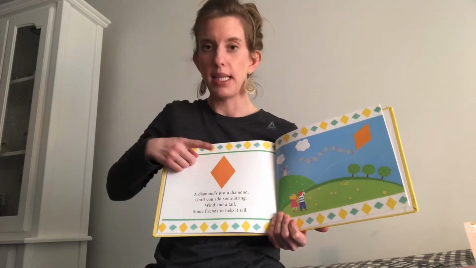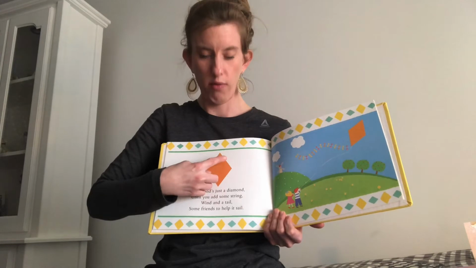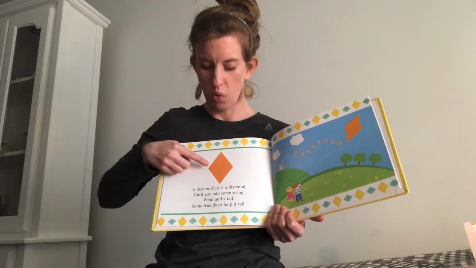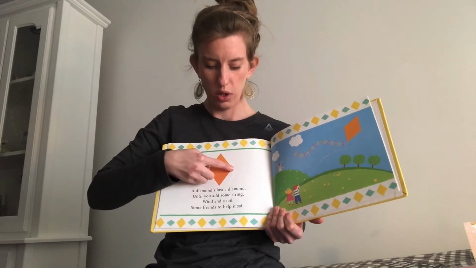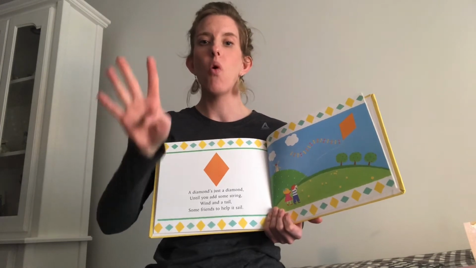So let's count how many sides the diamond has. 1, 2, 3, 4. So the diamond has 4 straight sides. And let's count how many corners. 1, 2, 3, 4. So a diamond has 4 straight sides and 4 corners.